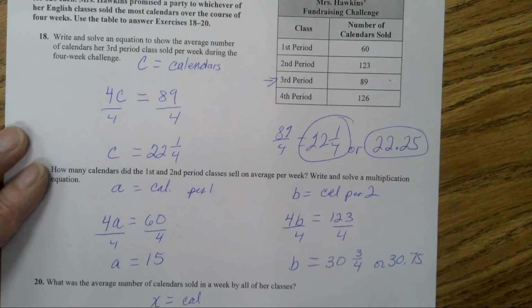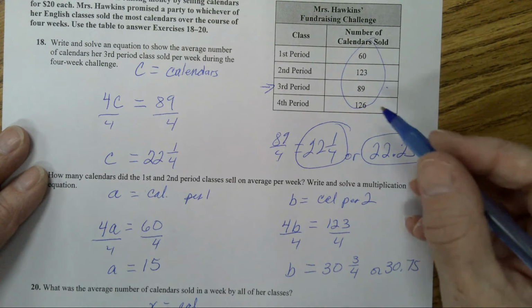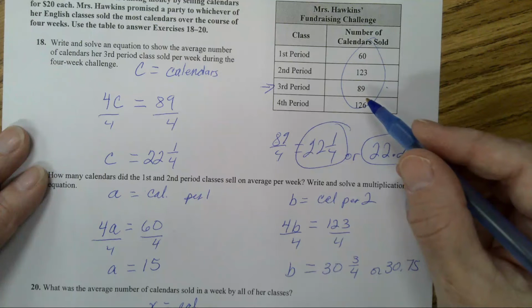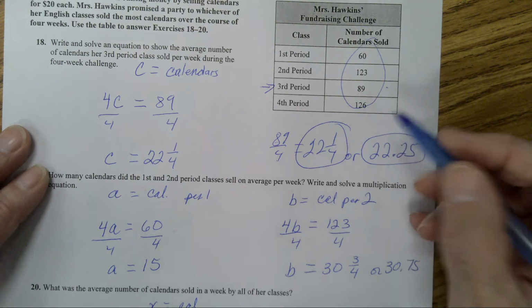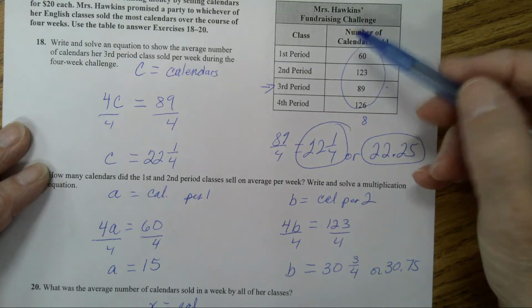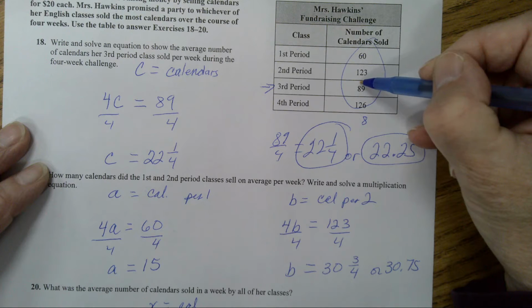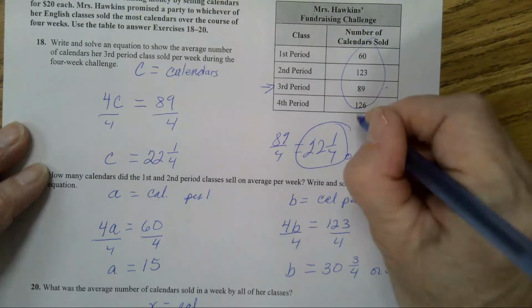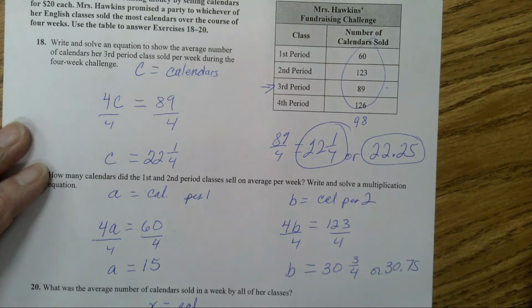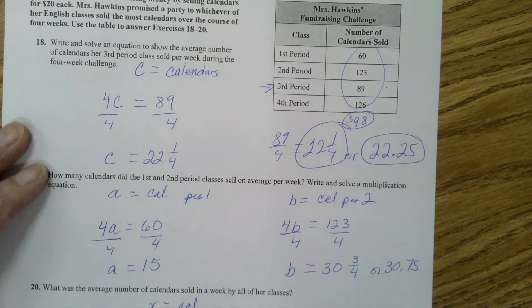So in number 20, let's add these all together. 3 and 9 is 12. And 12 plus 6 is 18. Carry a 1. 6 plus 1 is 7. 17, 18, 19, carry a 1, so 398. Is that the total you got? Did anyone else get 398?